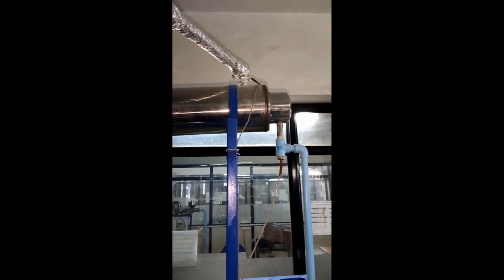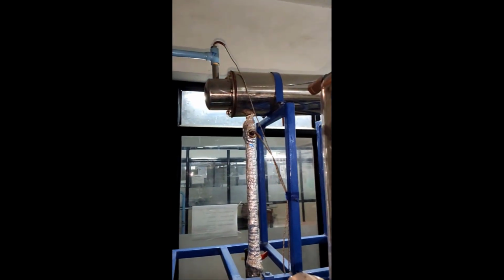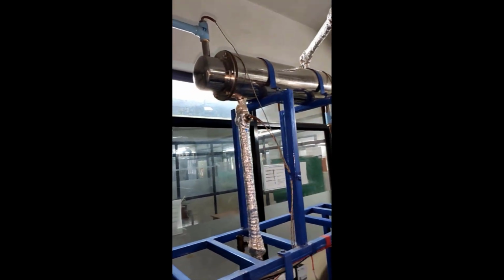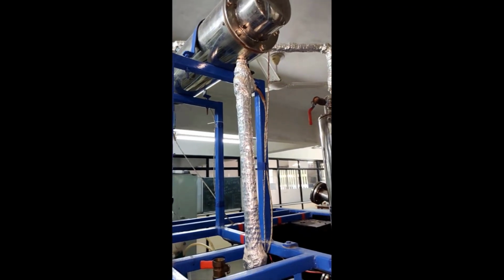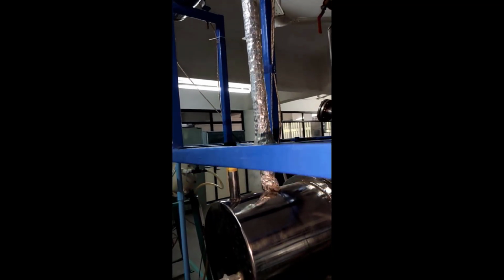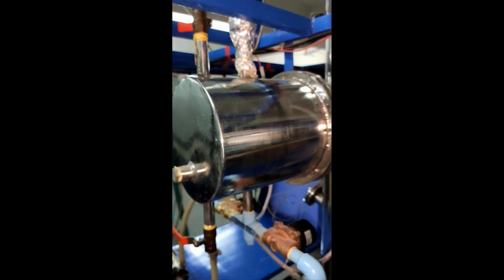Then after passing through the condenser, it will be collected into this reflux drum. This is the condenser outlet, this silver coil, and it will be collected into this reflux drum. Okay, this is the reflux drum.